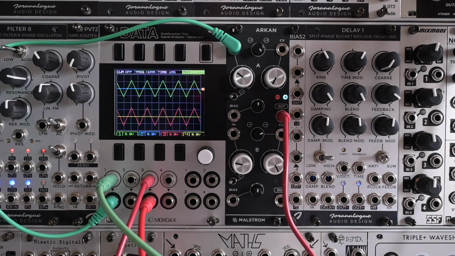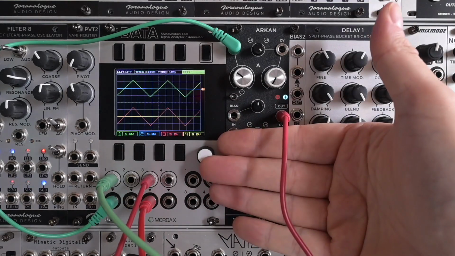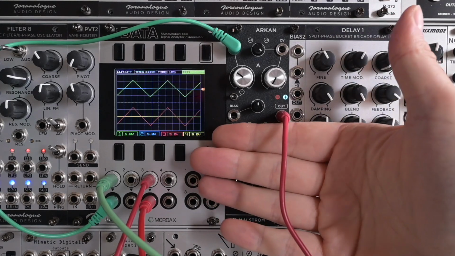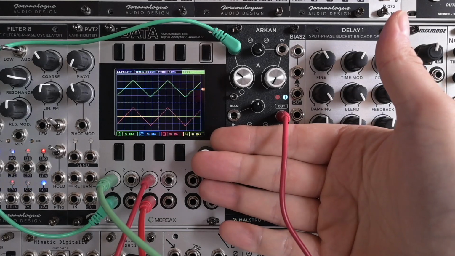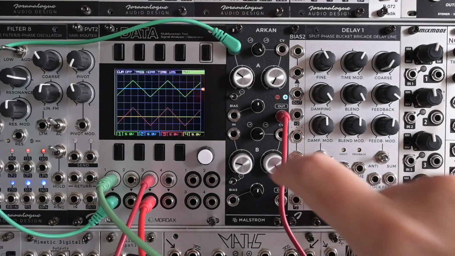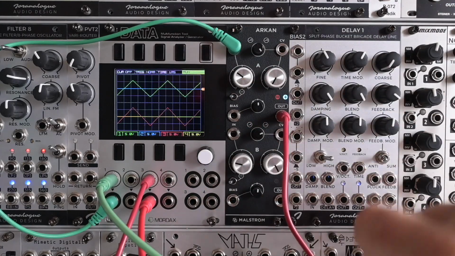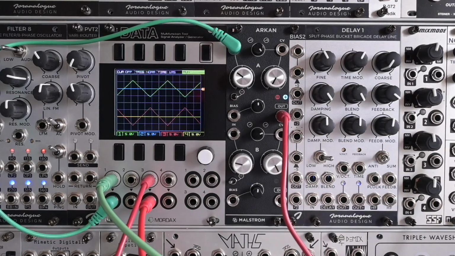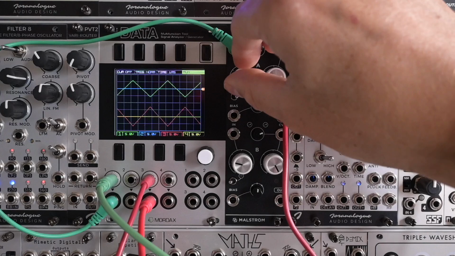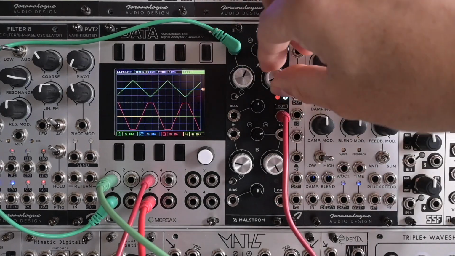Let's retune this triangle because it's, well, it's getting a little bit annoying. When we ignore the bottom half of ARKAN, you can see that there's 3 more controls that we haven't used. Now let's first look at this switch here. This is an inversion switch, and this inverts whatever is coming into the input, which you can see here. So the green trace is what I'm sending in, and the red trace is what's coming out. So you can invert, clip, and gain stage your signal.